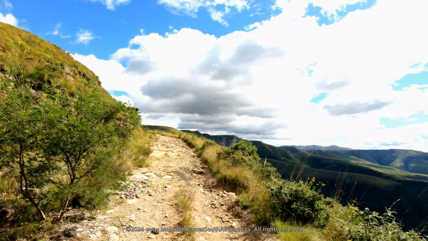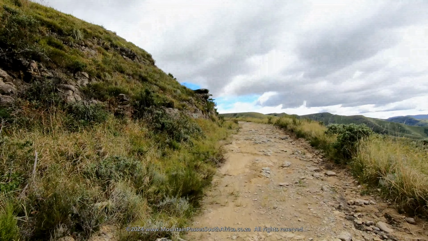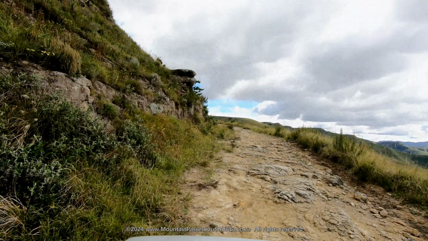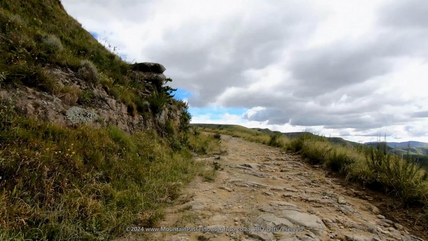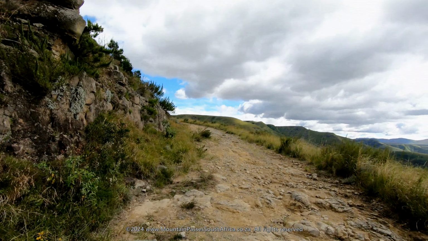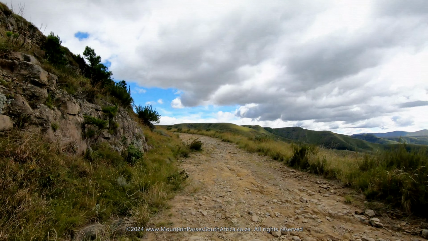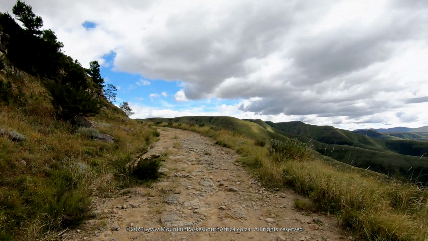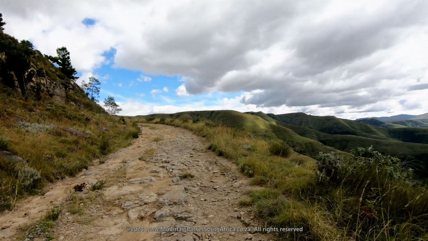Approach a climb straight on rather than diagonally to avoid a rollover. Use the highest gear in which your vehicle will pull comfortably. Never attempt to turn your 4x4 on a steep slope. Be prepared for a failed climb, it happens to the best drivers. Work out an escape route and take note of where the obstacles are.